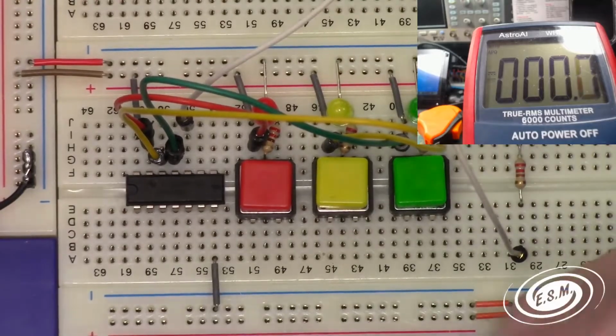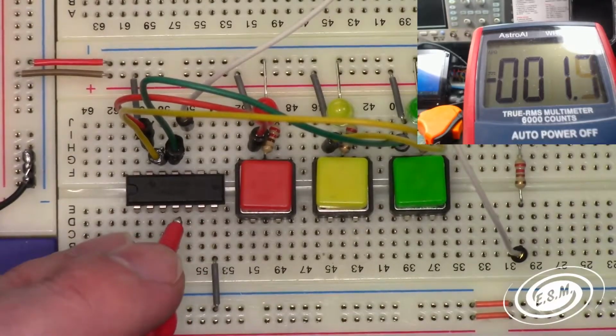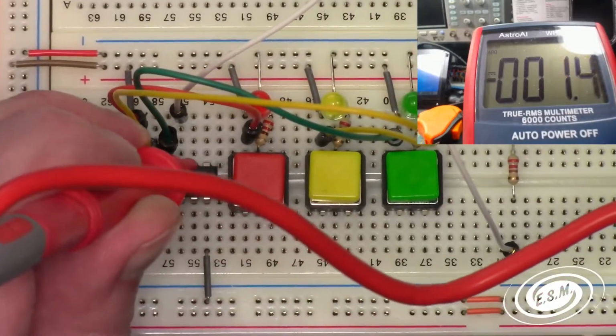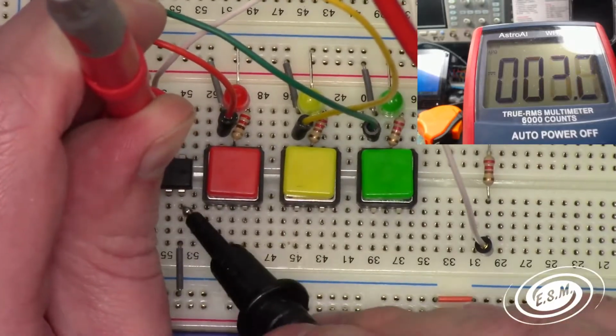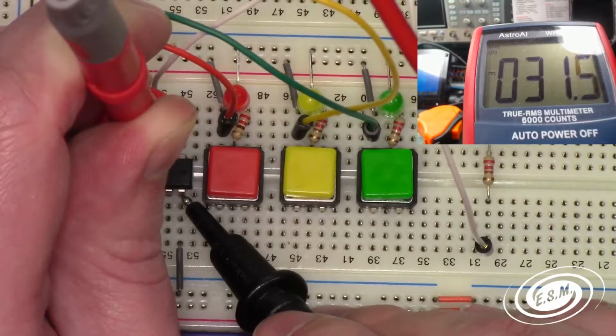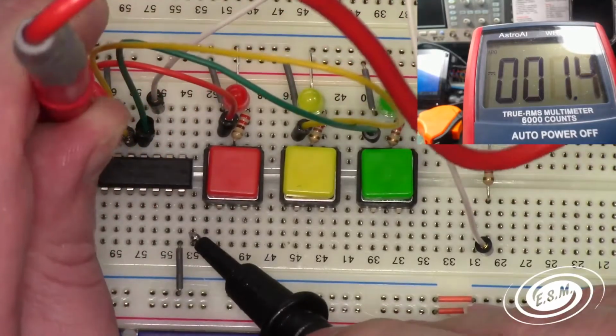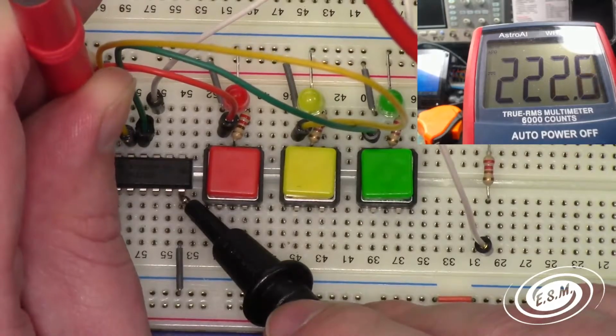I, for the life of me, don't know what is going on. Pin 10 in relationship to its ground should be 5 volts. What is this relationship to itself?